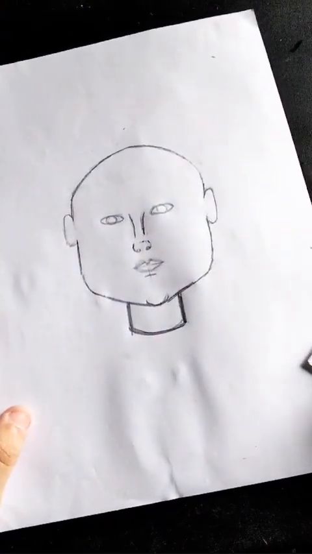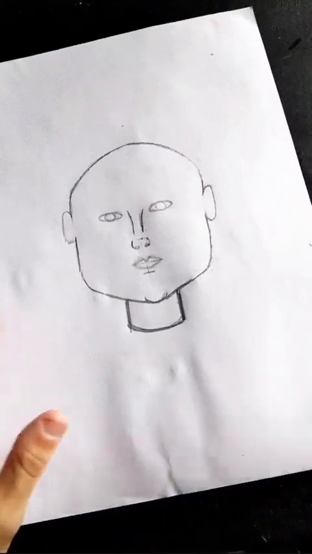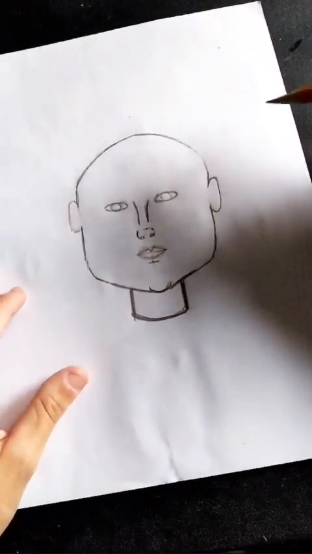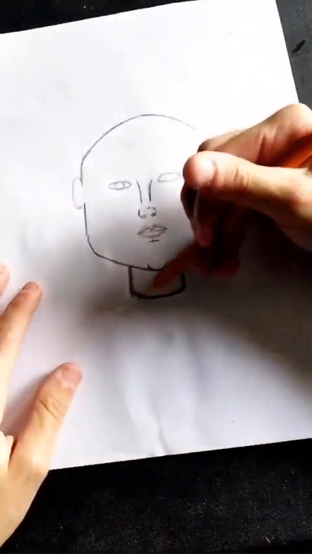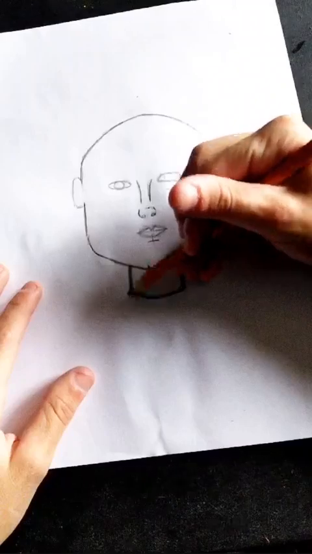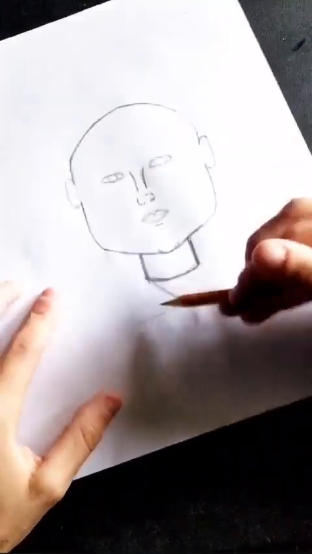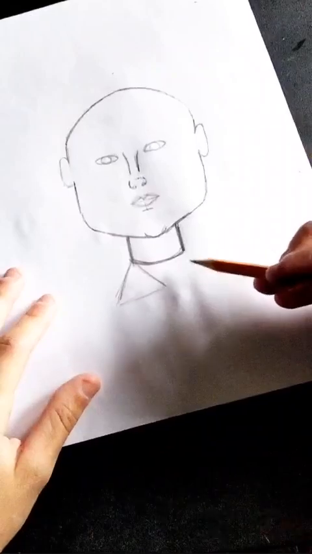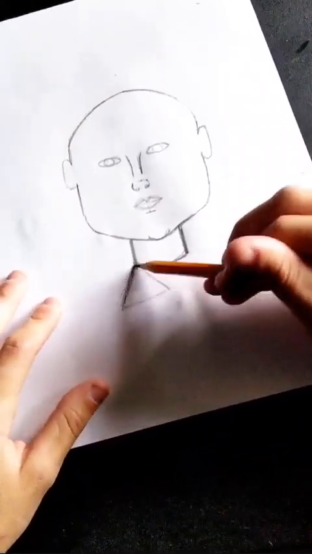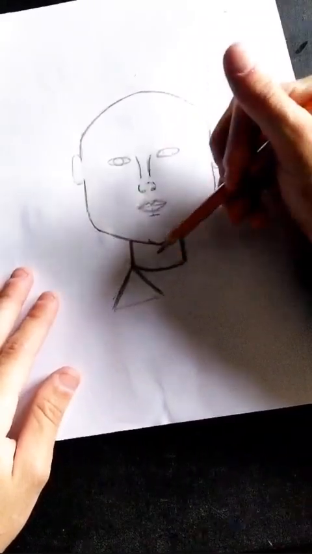Congratulations! We have now drawn a person's face. Before we continue, we want to create a triangle that meets at the point of the corner of what once was the square.